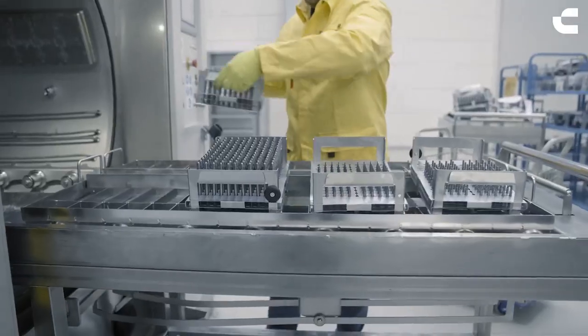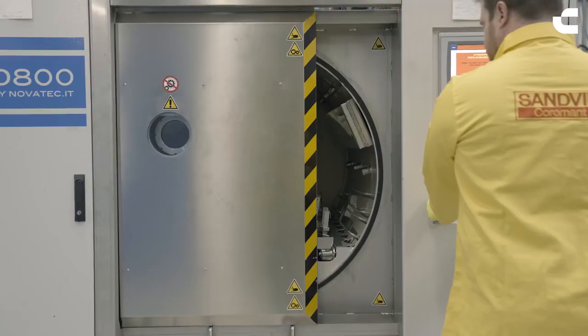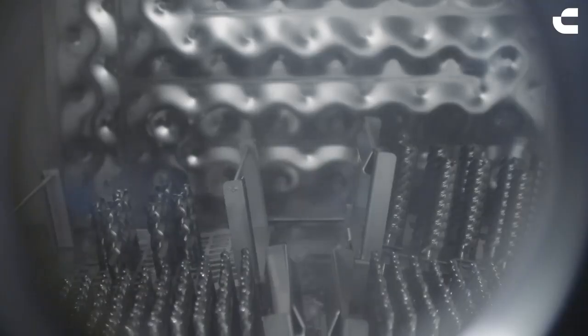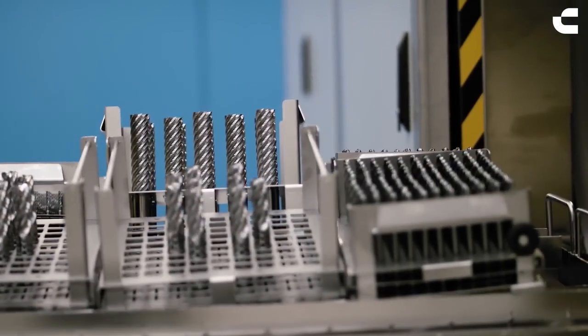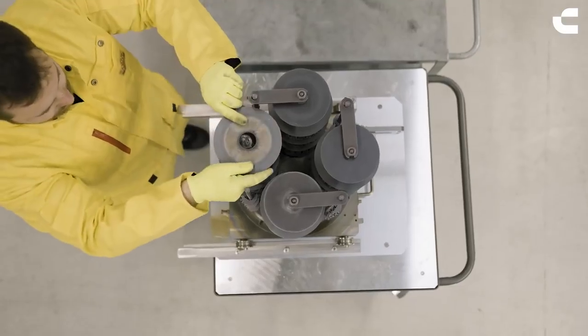To ensure proper coating adhesion, the tool is cleaned using an ultrasonic washing machine, which removes any residual material. Following cleaning, the tool is dried using a vacuum cycle. Now the tool is ready to be coated.